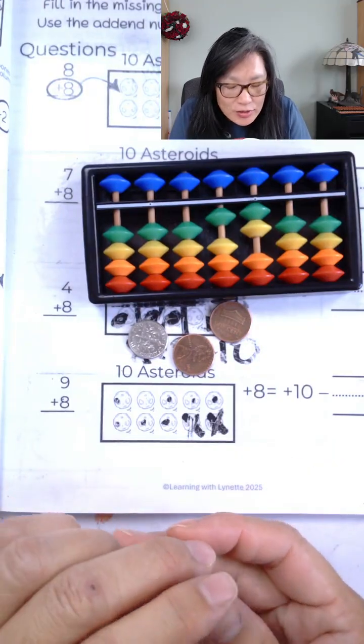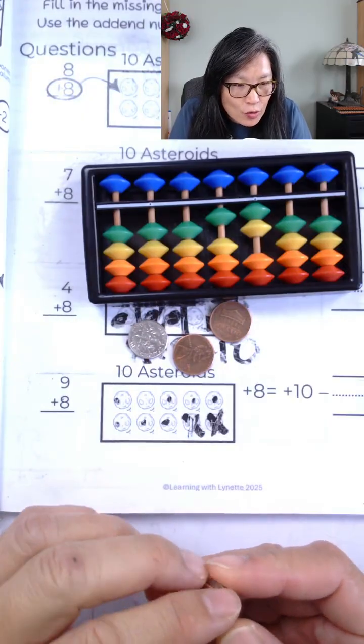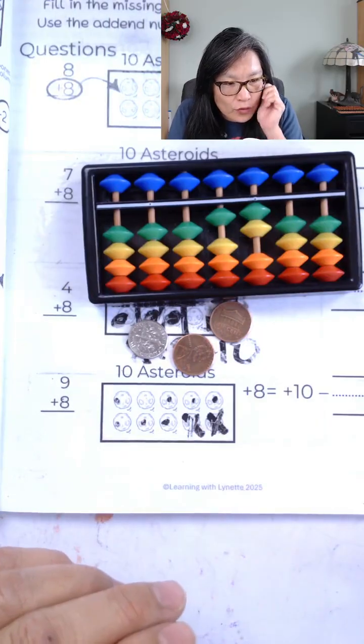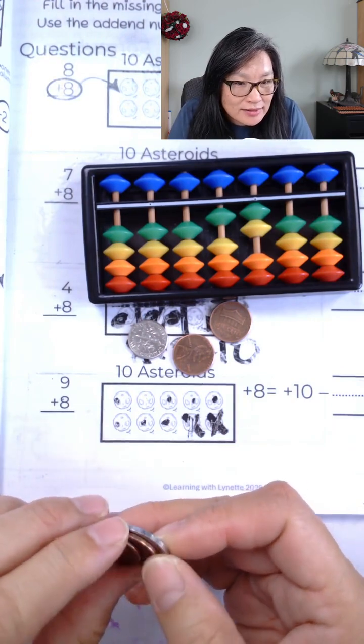It's interesting how simple abacus makes math, right? Like I remember I had to count on, or I had to count forward or whatever. So A and B. Did that make sense?